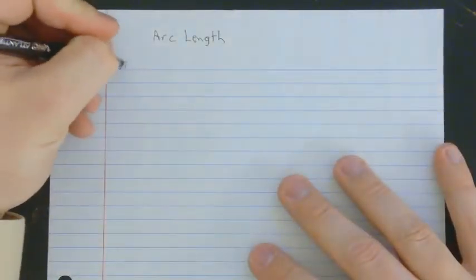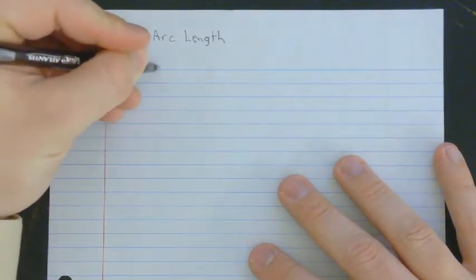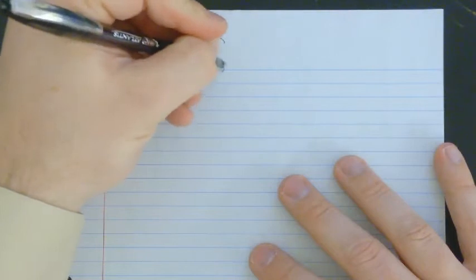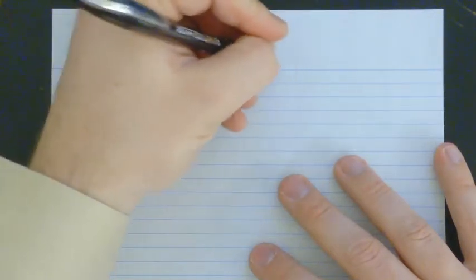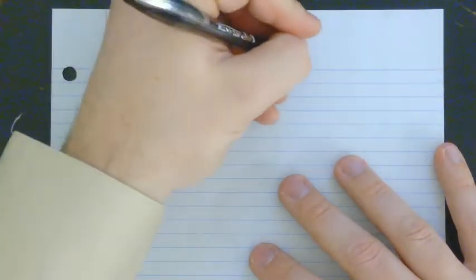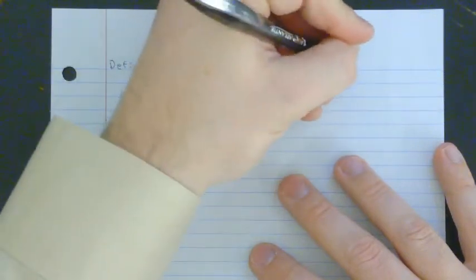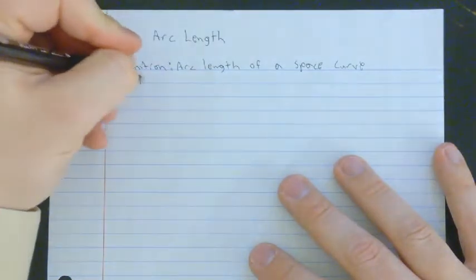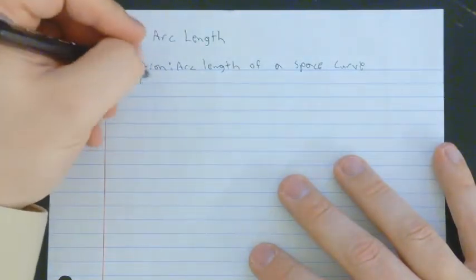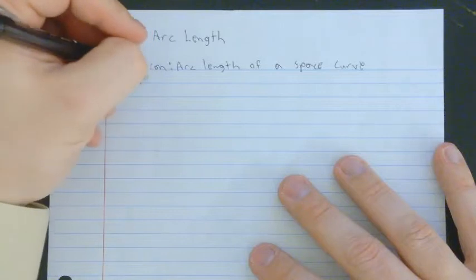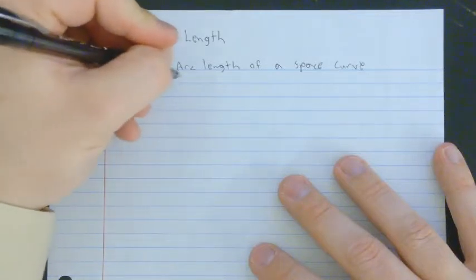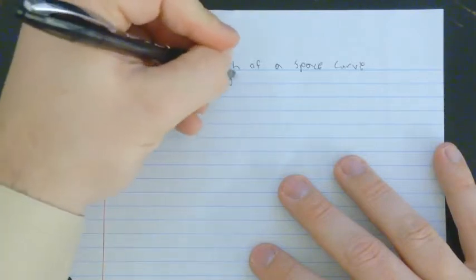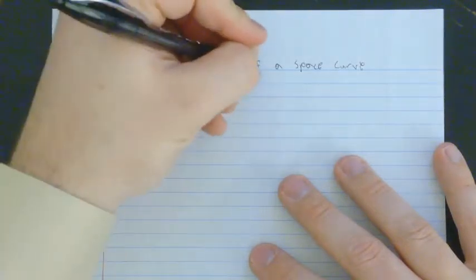So, definition: arc length of a space curve. We're going to let r of t be the equation defined by the components f of t, g of t, and h of t.